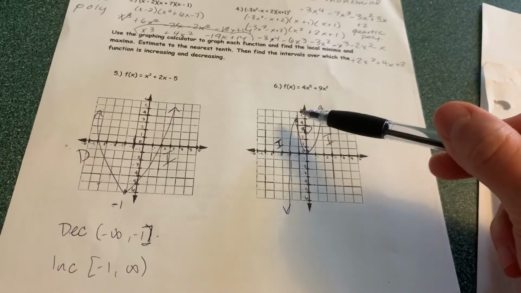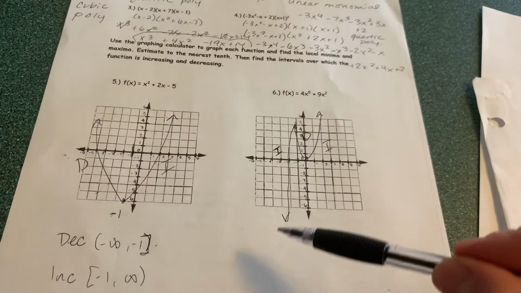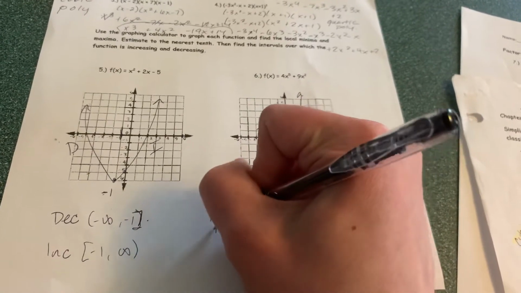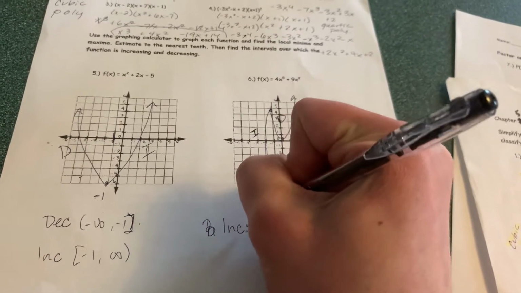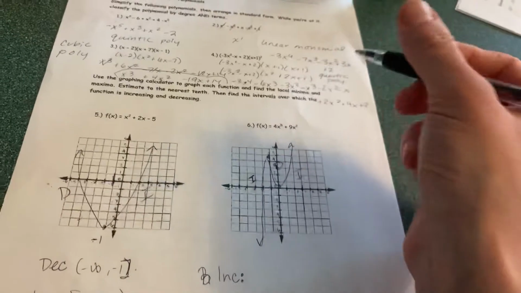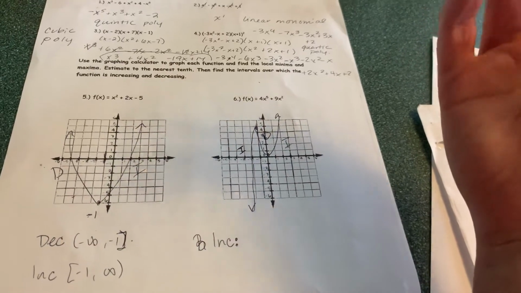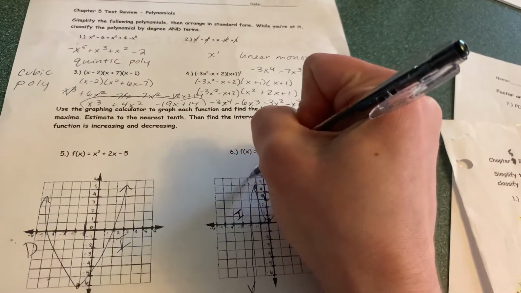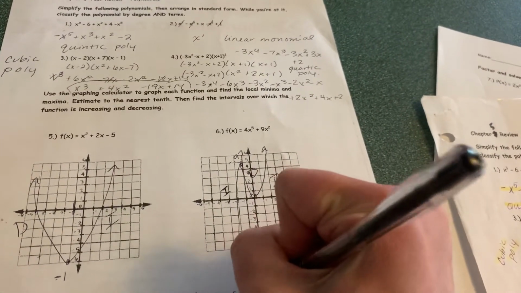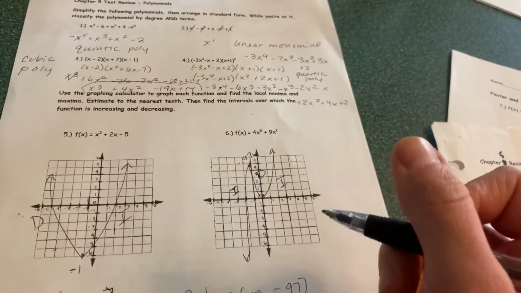So here we go, increasing to decreasing to increasing. So we have 3 intervals. So as you go left to right, you are increasing, decreasing, increasing. So your interval for increasing. Now I'm not picky. I think you guys know that. So you could put -0.97, you could put -1, whatever it asks for. Normally you just gotta look at the directions. If it asks the nearest tenth, nearest whole number, you just gotta do what the directions say. So this is -0.97. So I'll try to be as accurate as possible. So you're increasing from -infinity to -0.97. And then from -0.97 to 0, we just care about the x value.